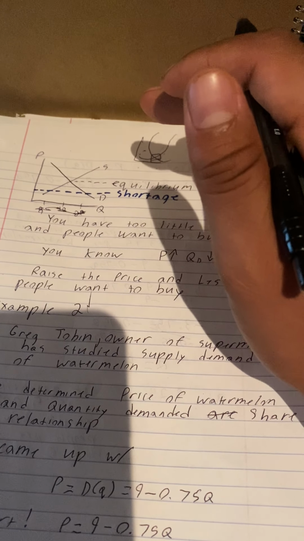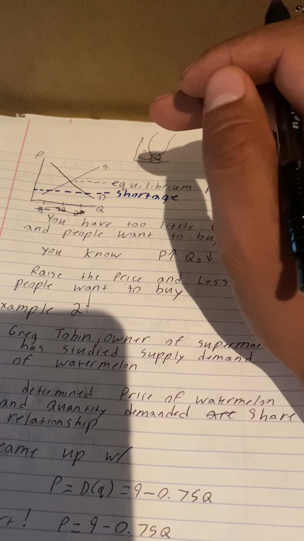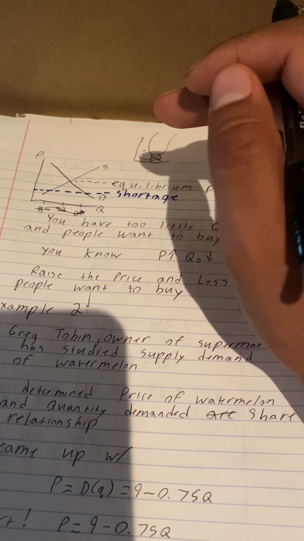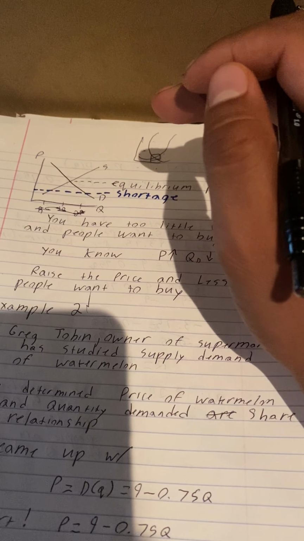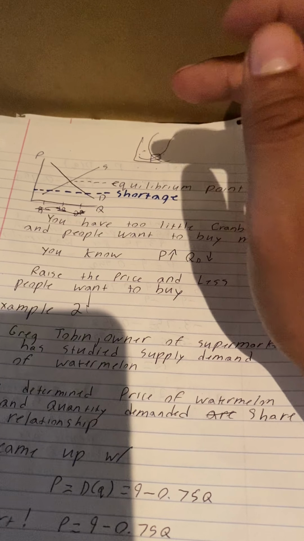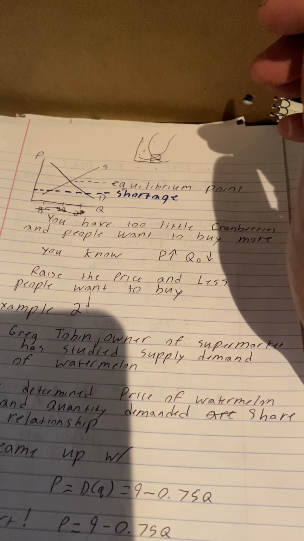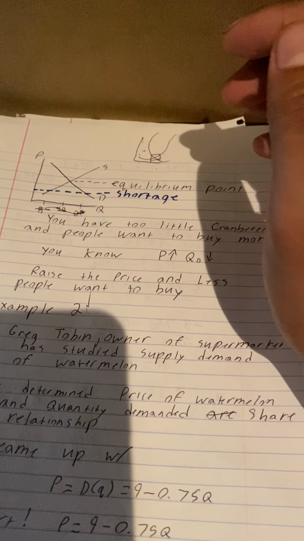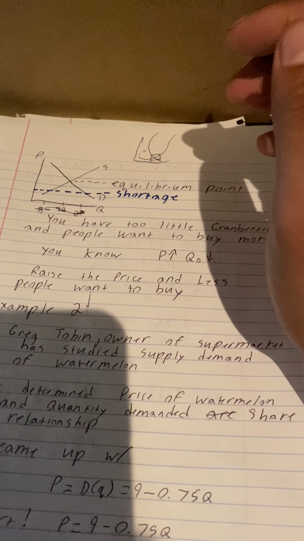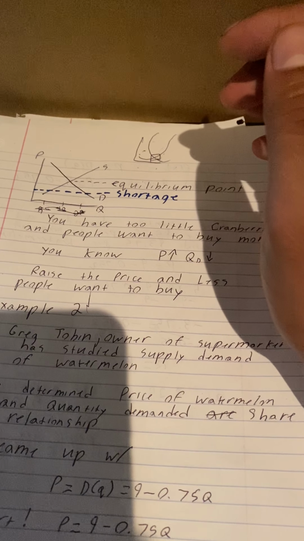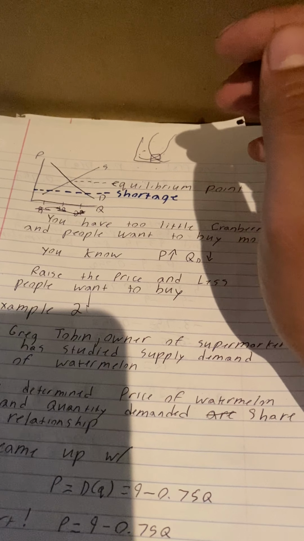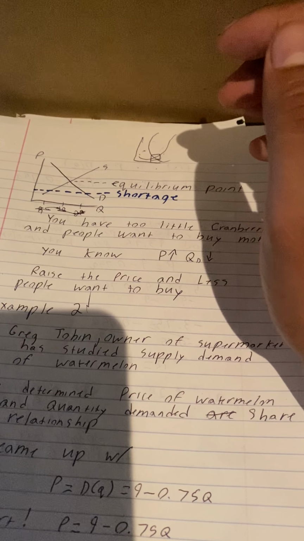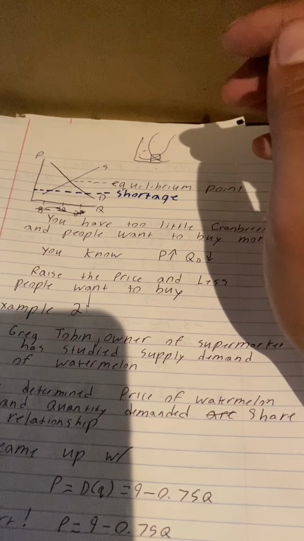So the example is, suppose that Greg Tobin, manager of a giant supermarket chain, has studied the supply and demand for watermelon. He has noticed that the demand increases as the price decreases. So we know that. The law of demand says as price goes up, quantity demanded goes down. We know that already. He has determined that the quantity in thousands demanded weekly, Q, and the price per watermelon, P, are related by the linear function.